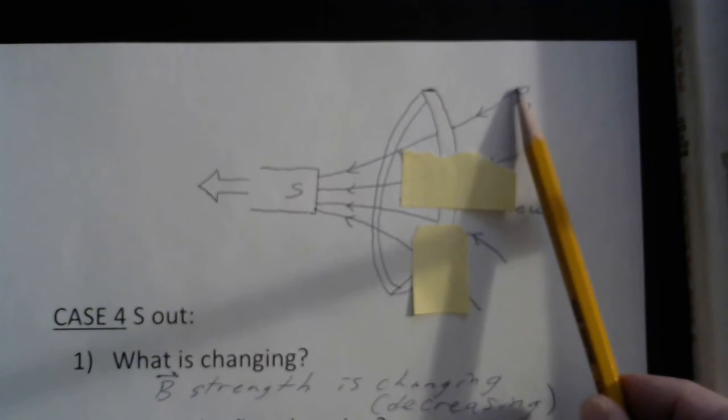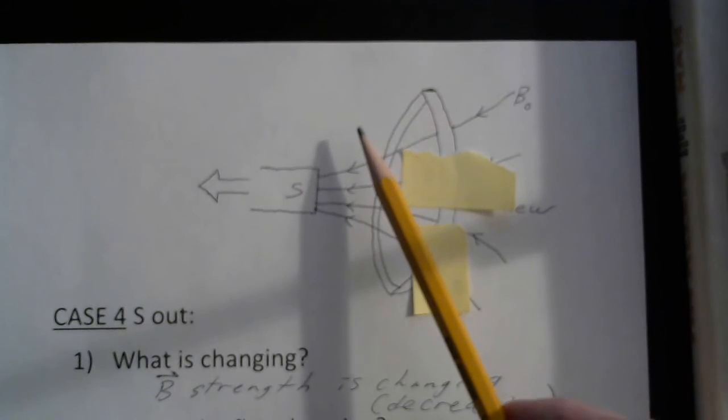As this south pole moves further away, this magnetic field line up here, which is now going through the coil, is going to eventually move over here where it's going to miss the coil. It will no longer be going through it. That means there is a decrease in the number of field lines that are going through this loop.